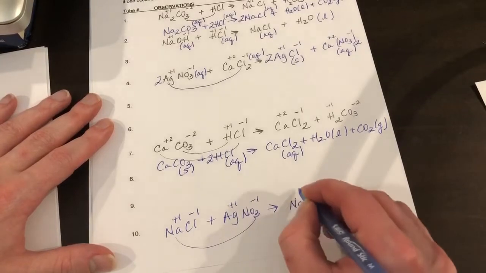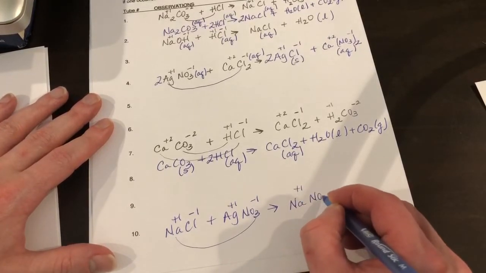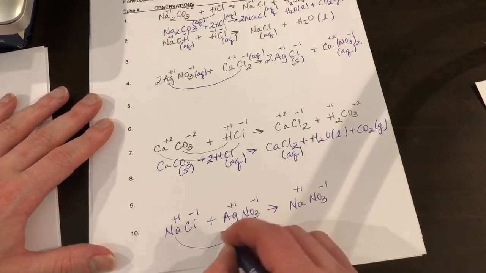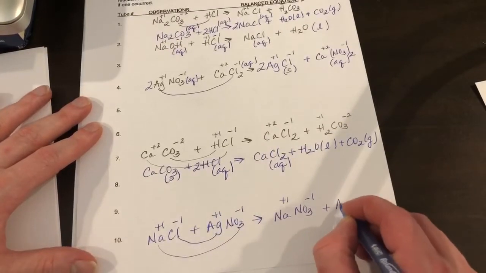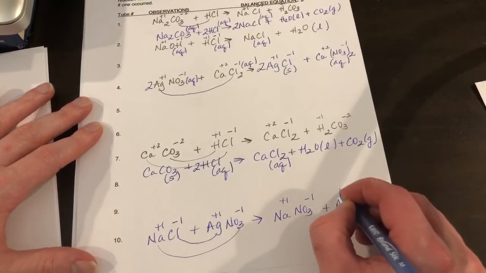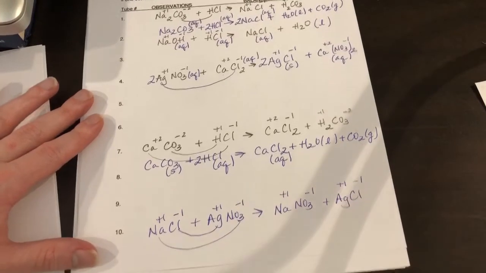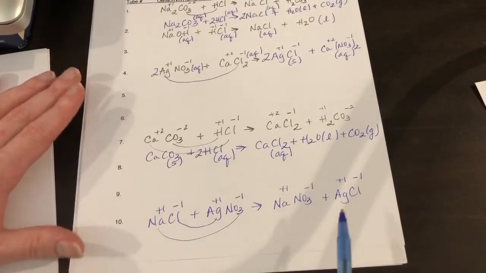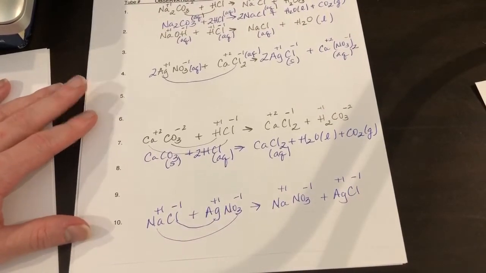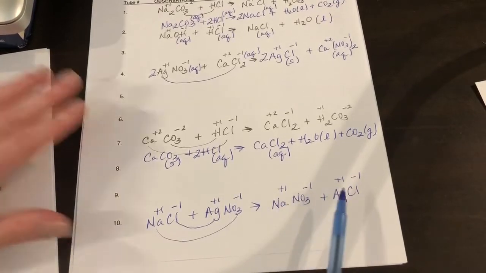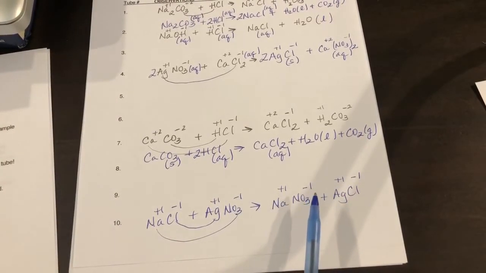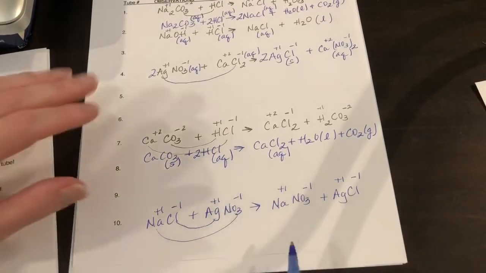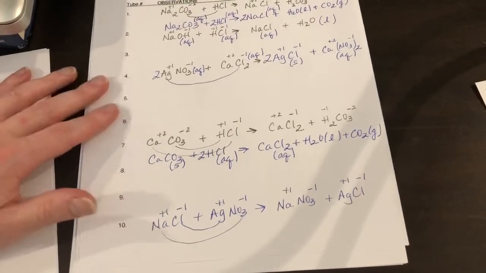Na, +1, NO3, -1, and Ag and Cl. Okay, we're getting those from our periodic table or our ion chart. So there was no need to crisscross because they're equal and opposites. So we're going to balance. It's all balanced. It's ones across.